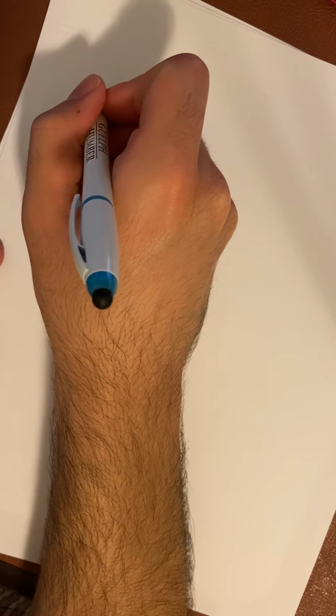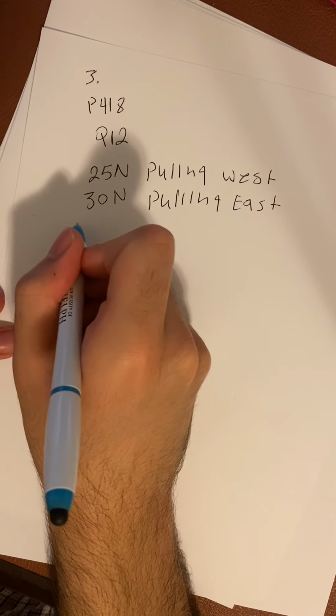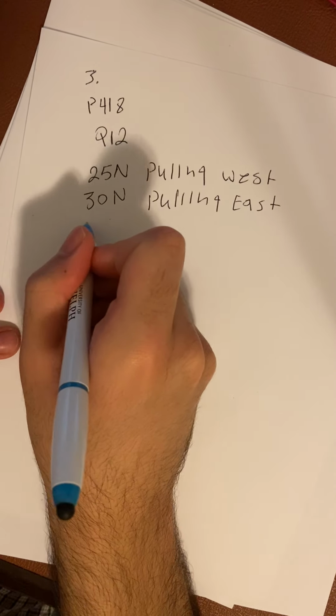So our forces are 25 pulling west, 30 pulling east, 54 pulling north, and 42 pulling south.